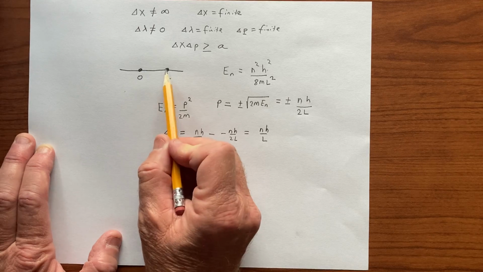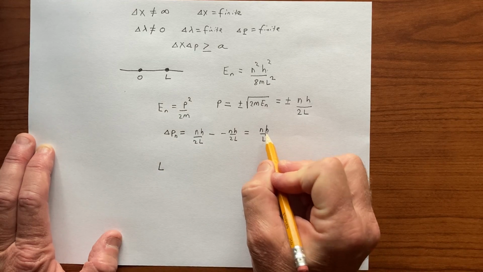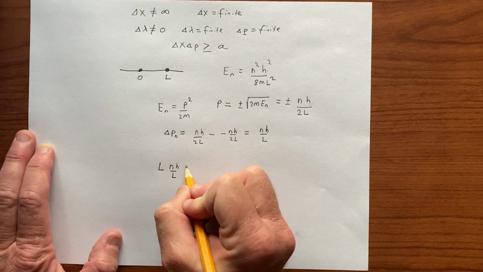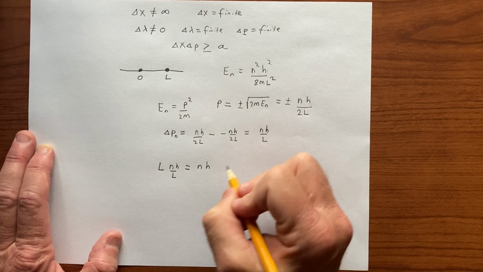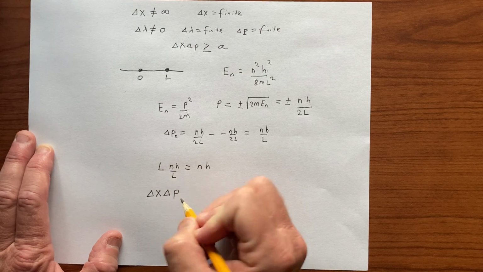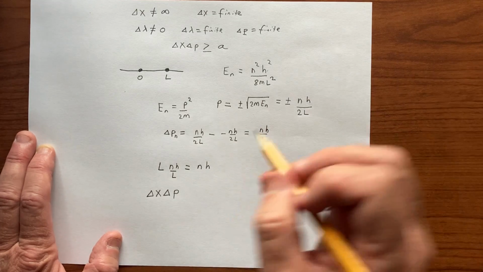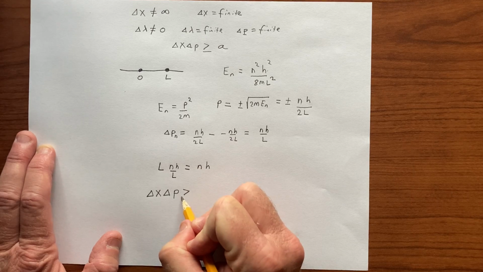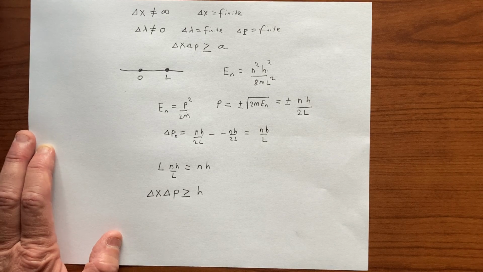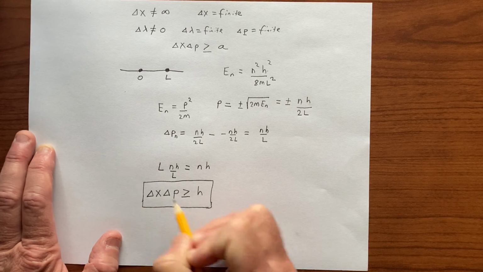Well, the particle is forced to live between 0 and L, so that range is L minus 0. So that's L, that's delta x. This is delta p, so we have nh over L, and that gives us nh. And so we can conclude that we have just shown that delta x times delta p, n can increase from 1 to infinity, so this has to be greater than or equal to the minimum, which is n equals 1, which is h. So we've derived the uncertainty relation in terms of ranges of position and momentum. We're not using standard deviations here.